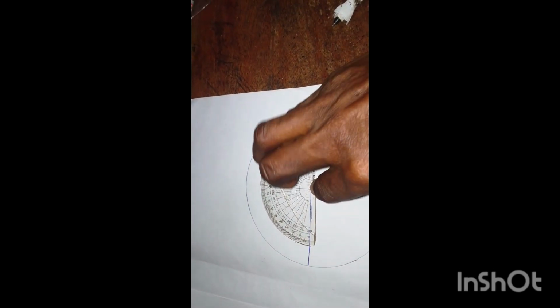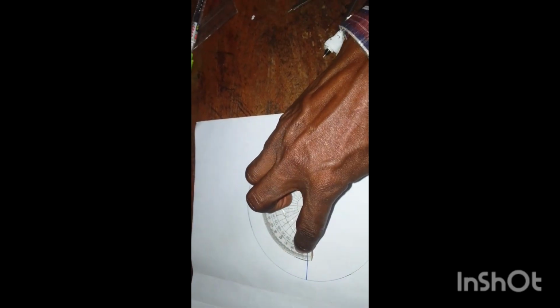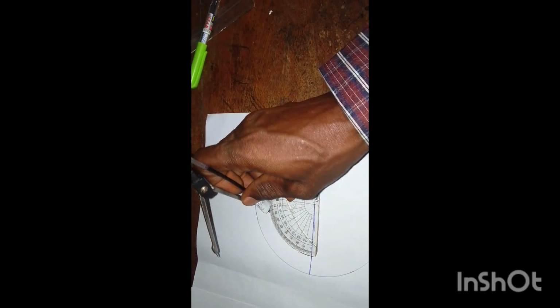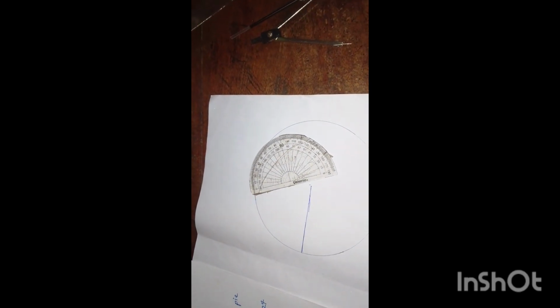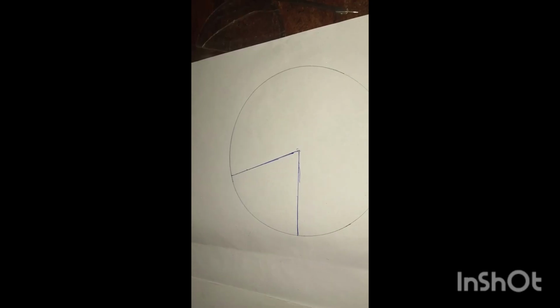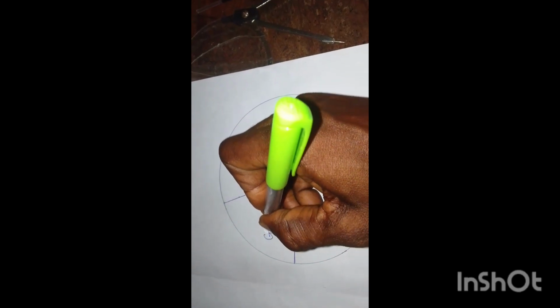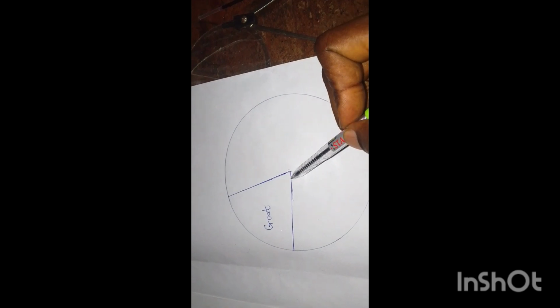So we want to measure 72. This is starting from 0. So we have 0, 10, 20, 30, 40, 50, 60, 70, then 71, 72. You mark it, then you remove the protractor and make sure you join the center of the circle with the circumference. So you realize how this side represents goat. This is for goat. This is 72 degrees.